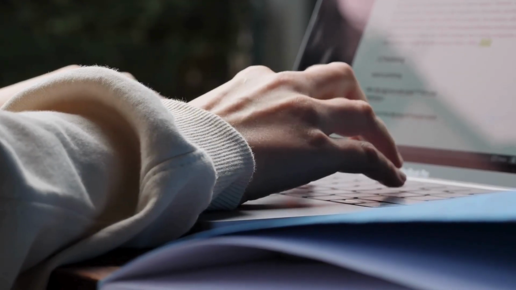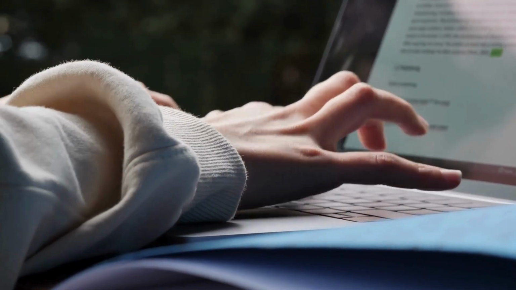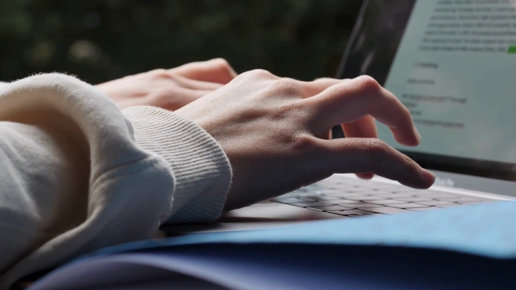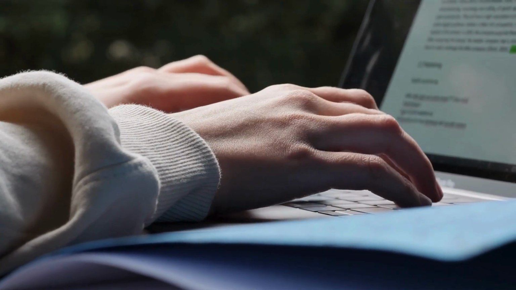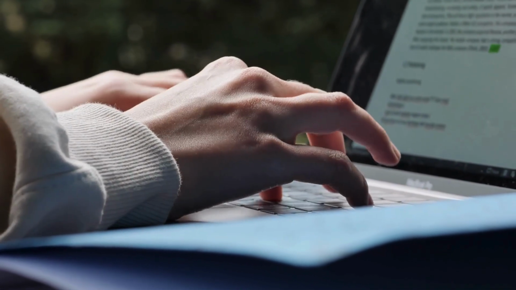And last but not least, some bonus tips. Tip number one, save your prompts. Once you find a format or a prompt that works, save it as a template. That way you'll be able to swap it into new job descriptions as you use your AI chat.